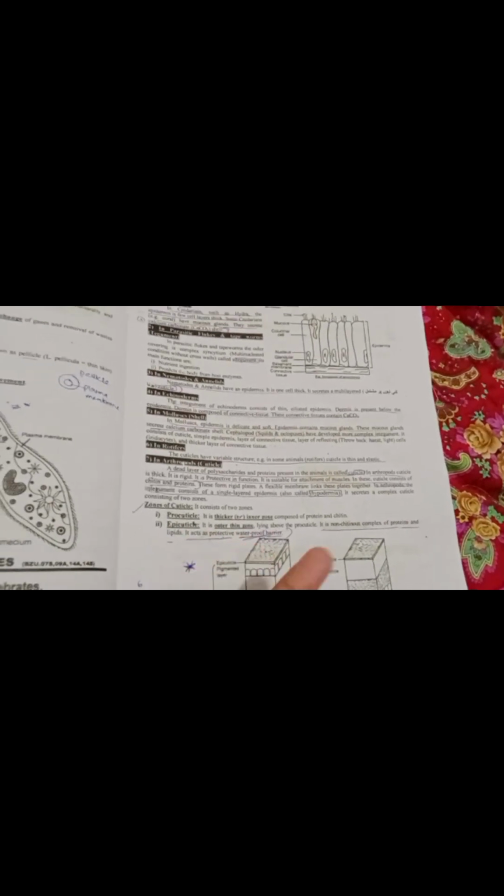There are two zones of the cuticle, procuticle and epicuticle. The procuticle is a thicker inner zone, and the epicuticle is the outer thin zone. The procuticle is composed of protein and chitin, and the epicuticle is a non-chitinous complex of proteins and lipids. It acts as a protective waterproof barrier. So it was all about the integumentary system in different invertebrates, viewers. It was the full explanation about the integumentary system in invertebrates, as I have told you in this lecture.